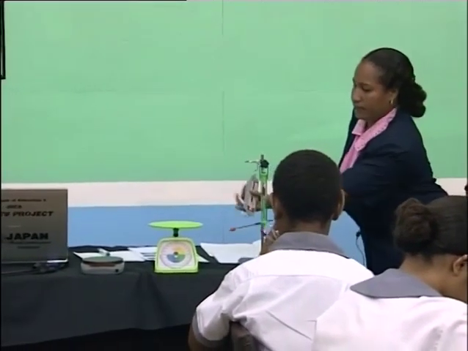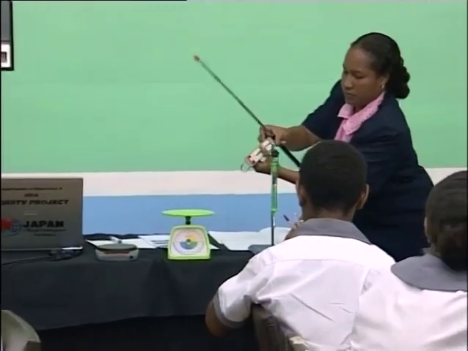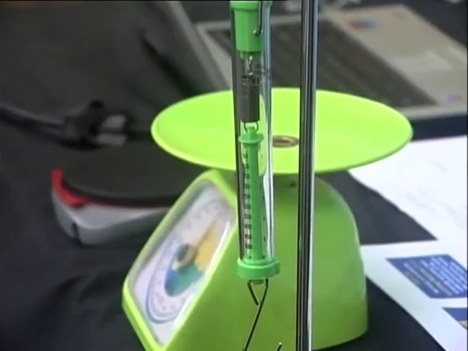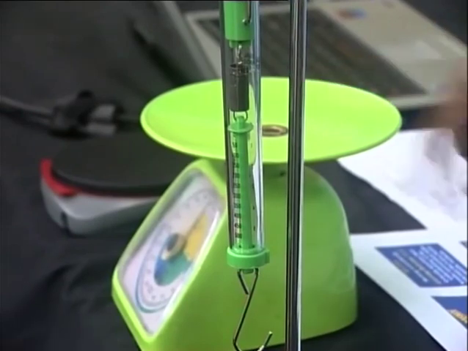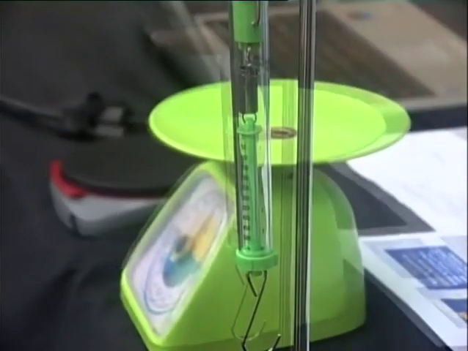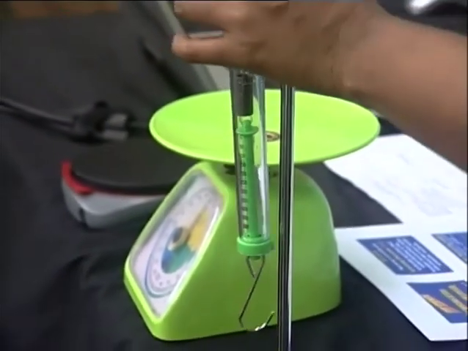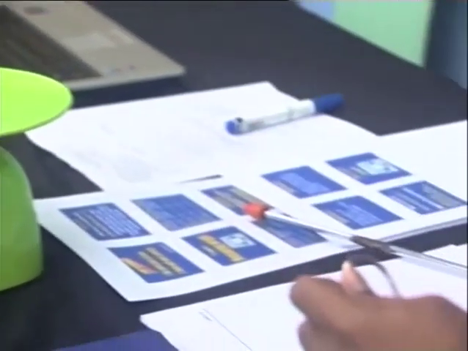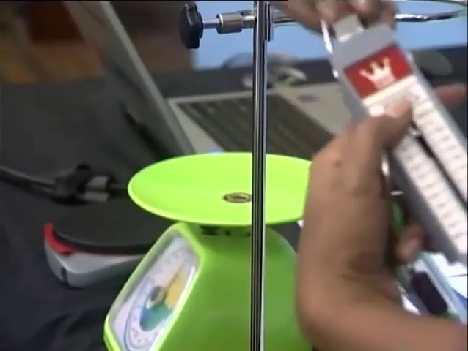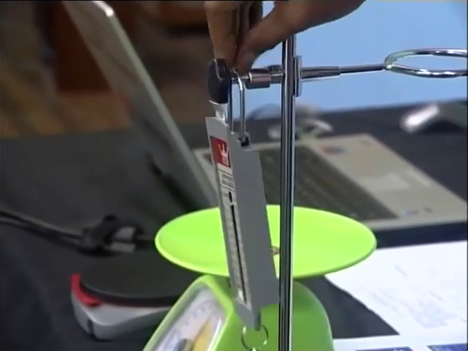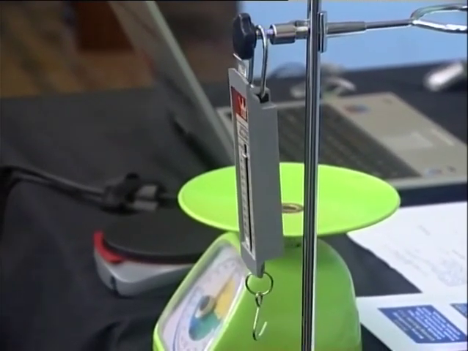Right, here in front of me, I have some examples, class. You can see this one here. Okay, we have two types of scales. You can call this a spring balance or a spring scale, right? This is one example of it. Next one, in most schools you will find this kind of spring scale or spring balance.